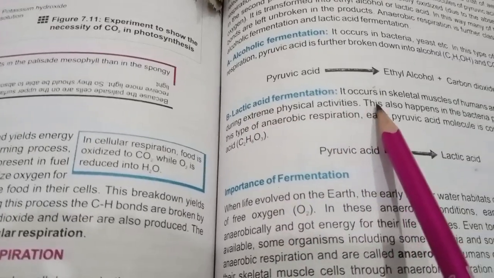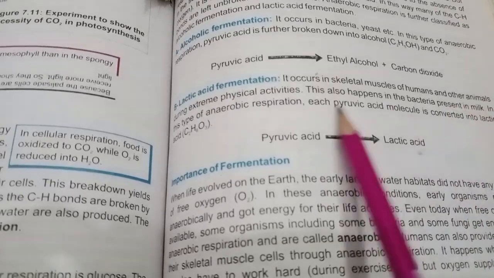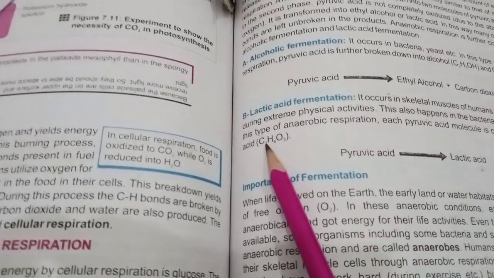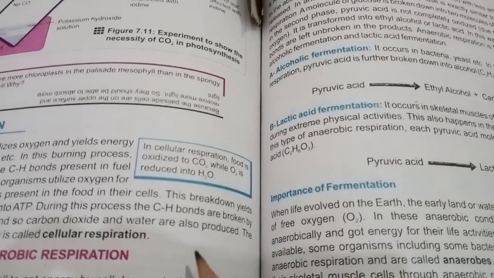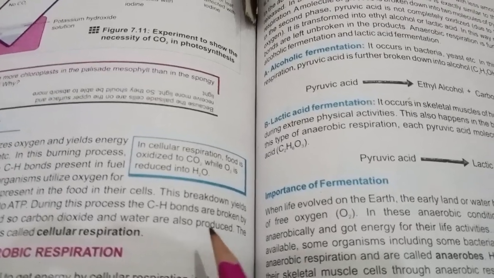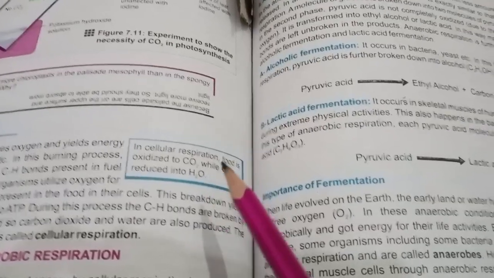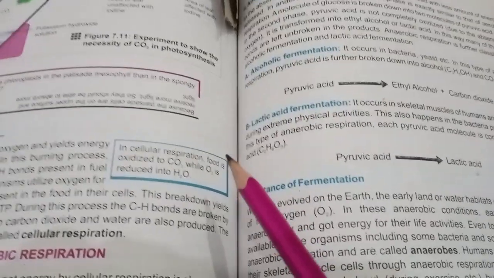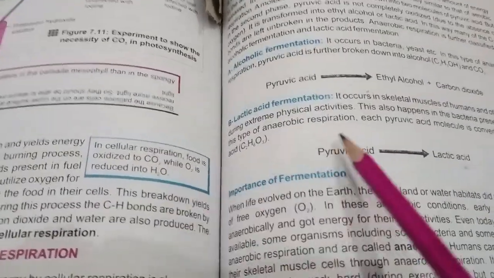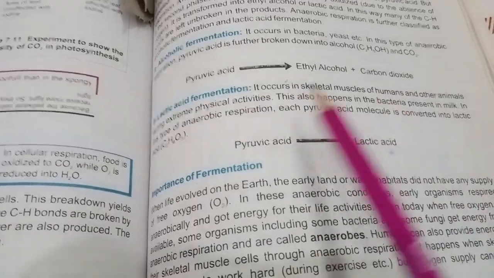Lactic acid fermentation occurs in the skeletal muscles of human beings and other animals. When a man is doing very hard work, like going up to the roof using a stair, lactic acid fermentation speeds up in the human body muscles. It is used in extreme physical activities. This also happens in the bacteria present in milk.